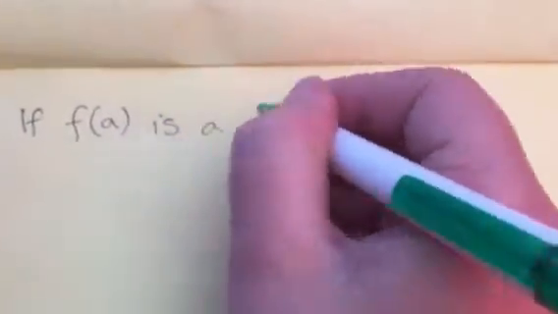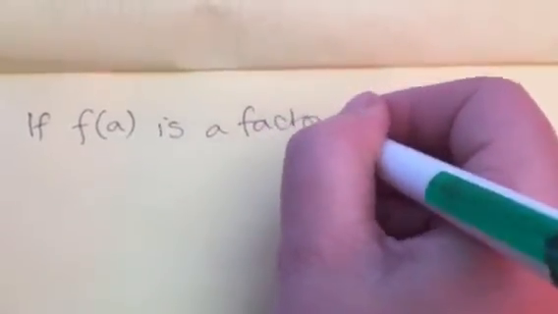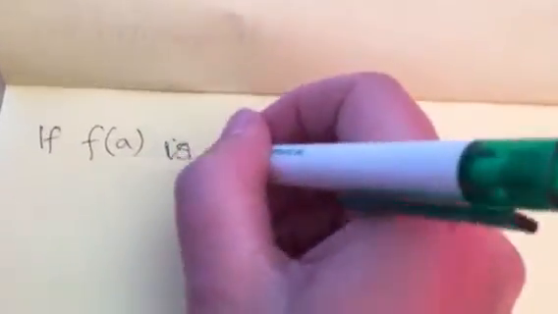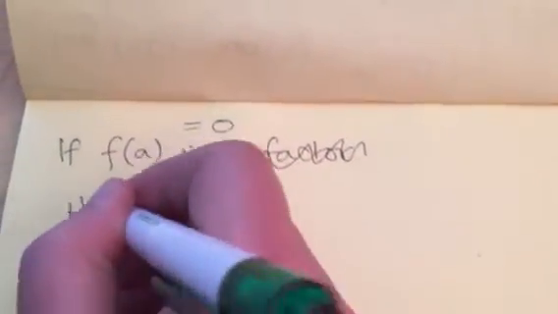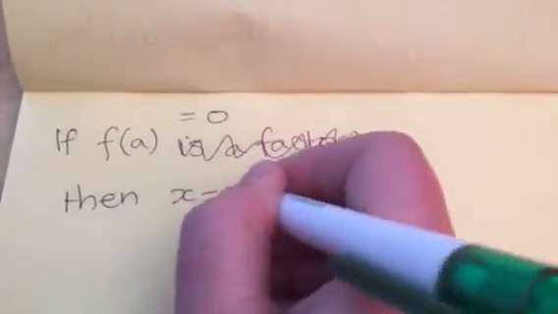You'll also need to recap the factor theorem and the remainder theorem. So the factor theorem: if f of a is equal to 0, then x minus a is a factor.